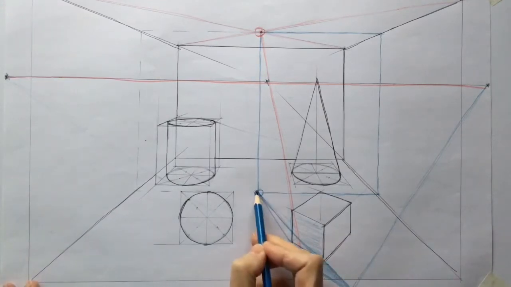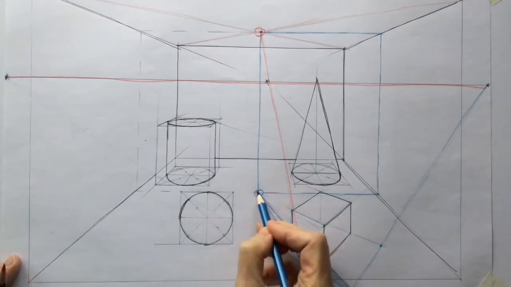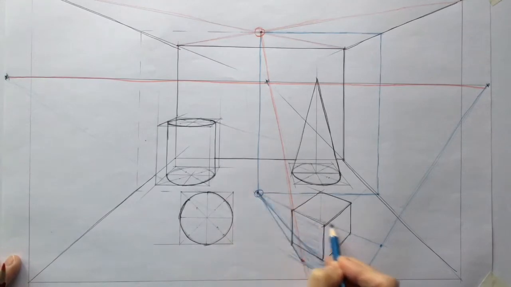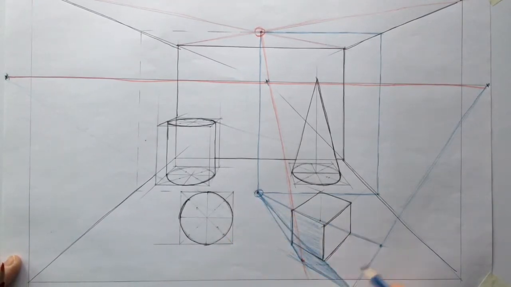Now, to get this one, I just need this vanishing point, and where it touches this perspective line, I'm done. And I can put a shadow. See, this now, this corner lines up with the vanishing point. So I'm done. That's it. That's the shadow. This now is the shadow for this side of the box.